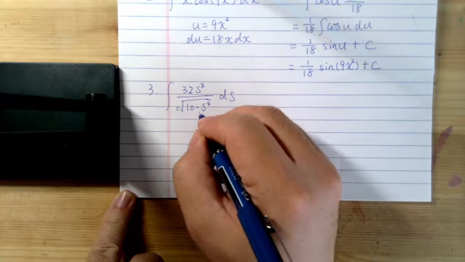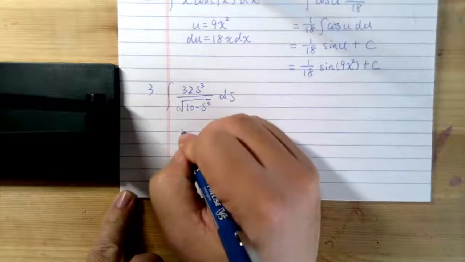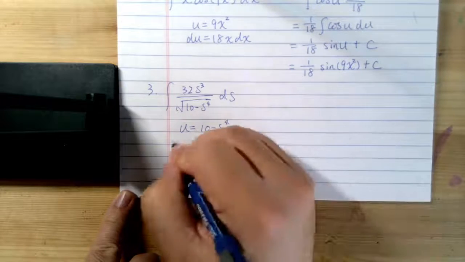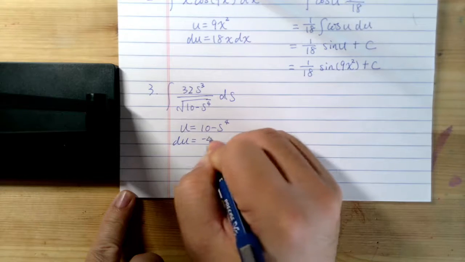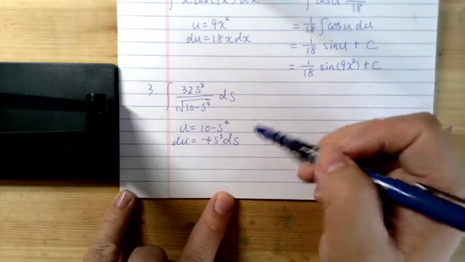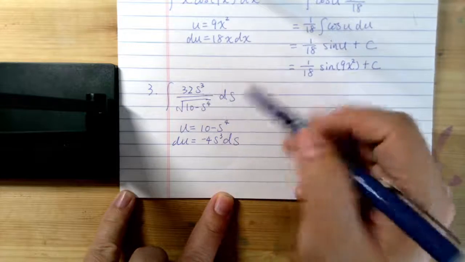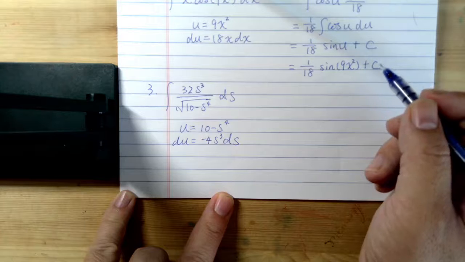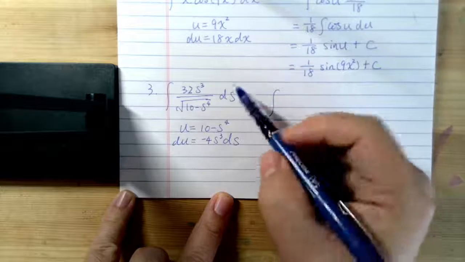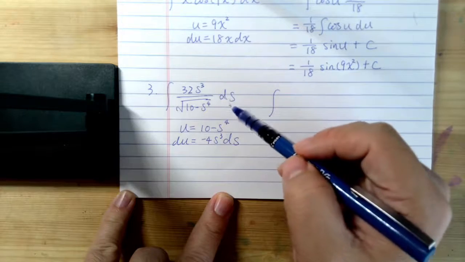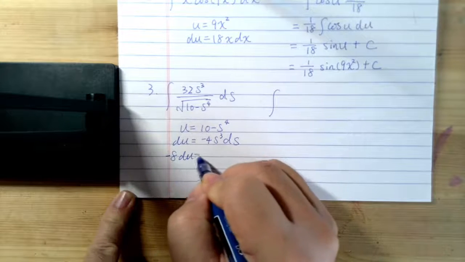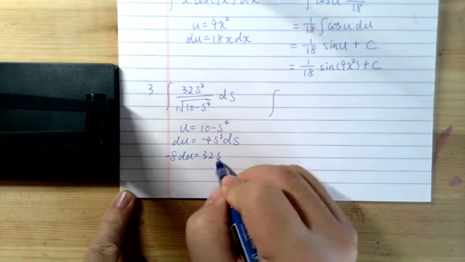Since the bottom is a square root, we can still do a u substitution. So set u equals 10 minus s to the power 4, and then du is going to be negative 4s cubed ds. As you can see, we've got s cubed ds here, so it should be good to do the substitution. Since we have 32s cubed ds, negative 8 du is going to become 32s cubed ds.